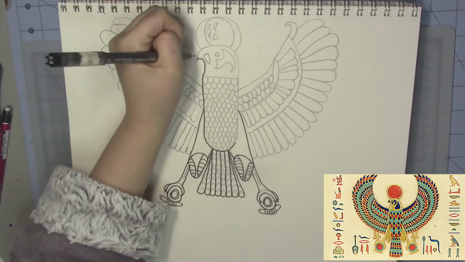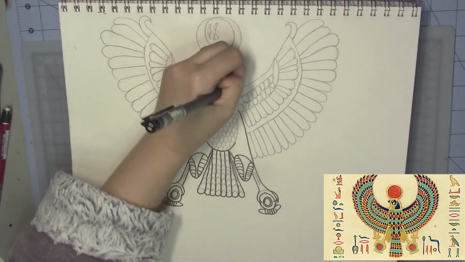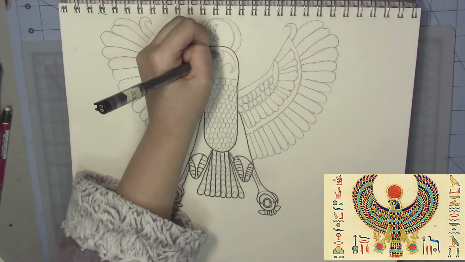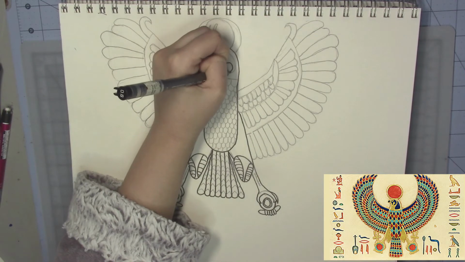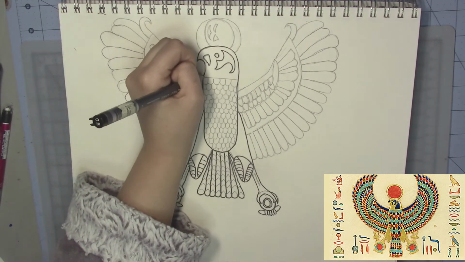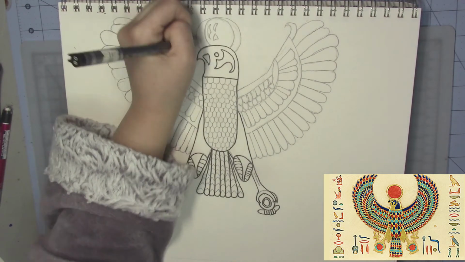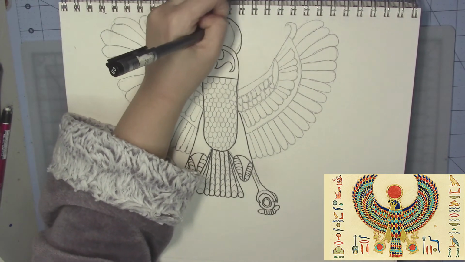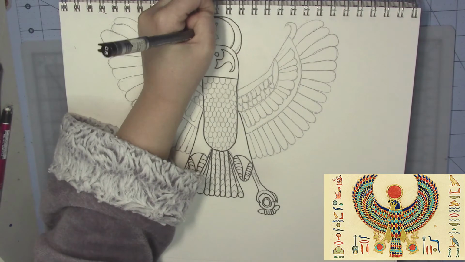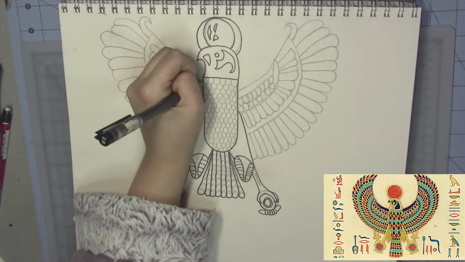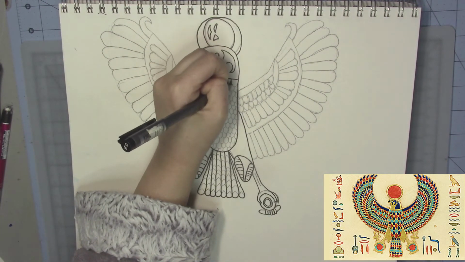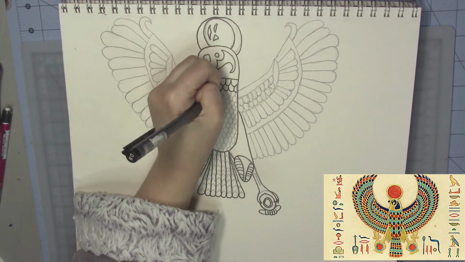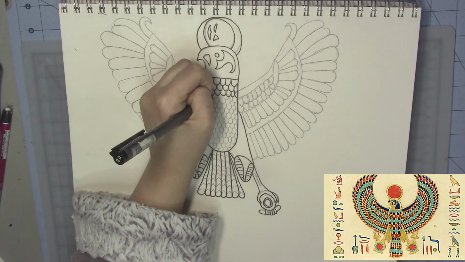Down, and back, and down. And with these, you want to try to do them all the way across in one movement. Try not to stop in the middle.